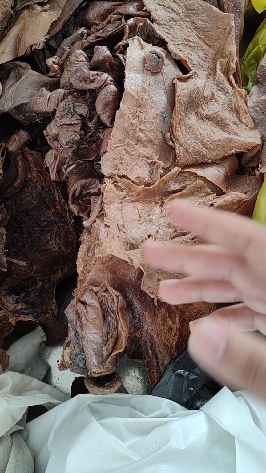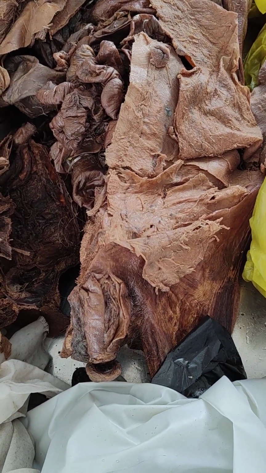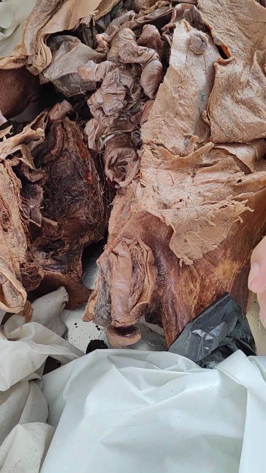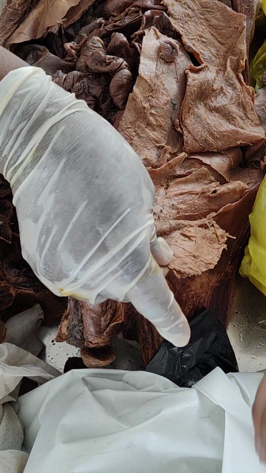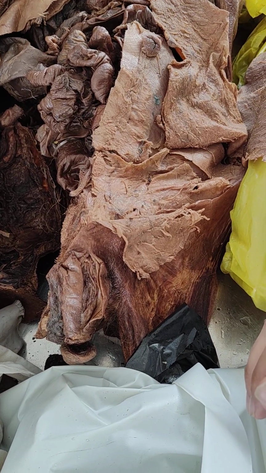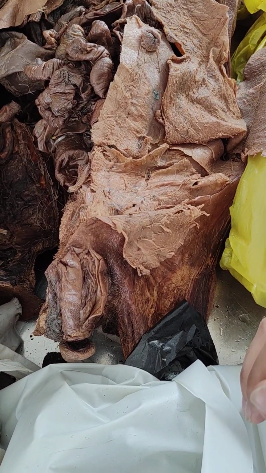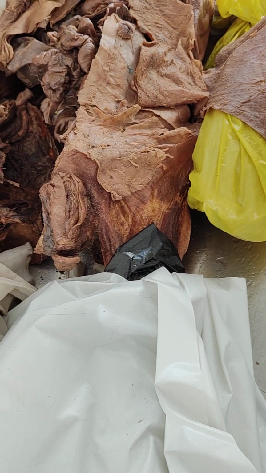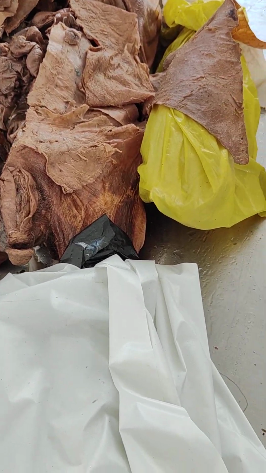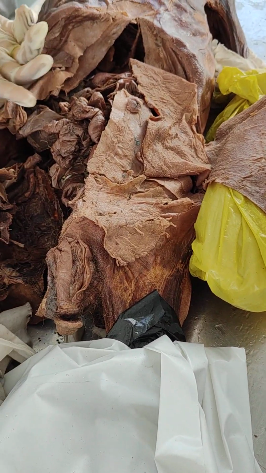So where is the Camper's? It is above them, which means it should be here. Where is the Camper's fascia? No Camper's in this cadaver. I see. I think you can find it in the first cadaver. Okay, it's not here.